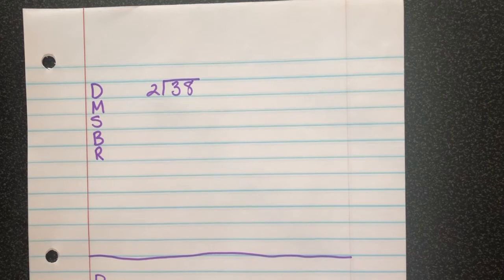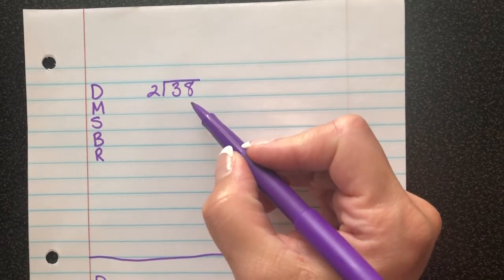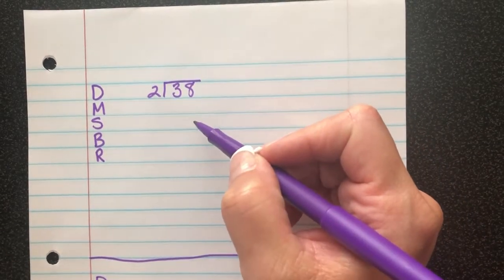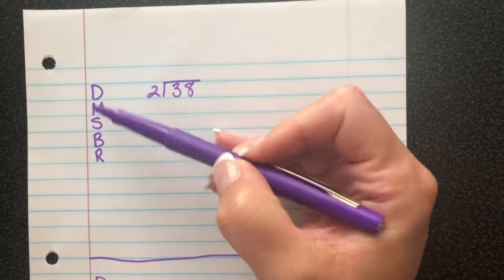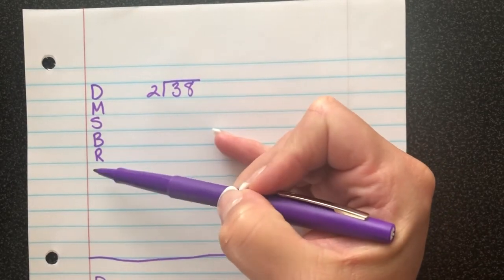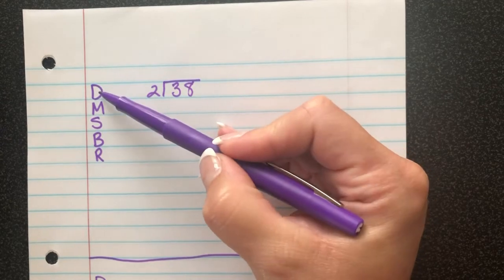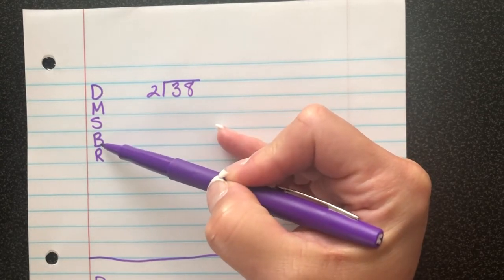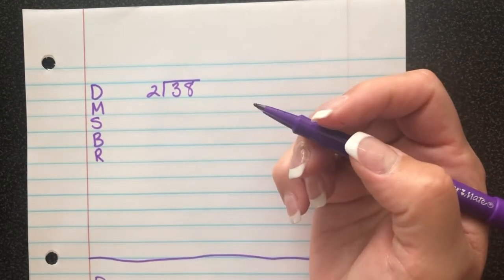So I've got a couple more problems here from the long division page 2 sheet that was in your packet. The next one we're going to do is 38 divided by 2. And I've written our steps over here, which means divide, multiply, subtract, bring down, and repeat.